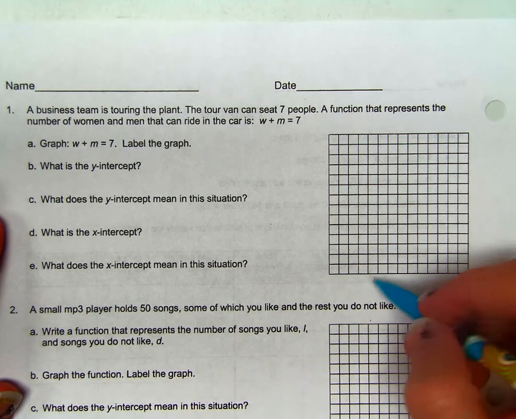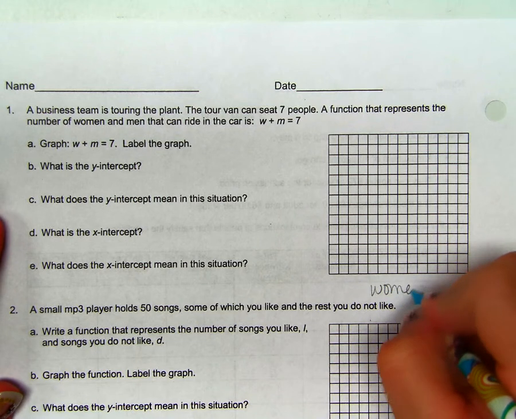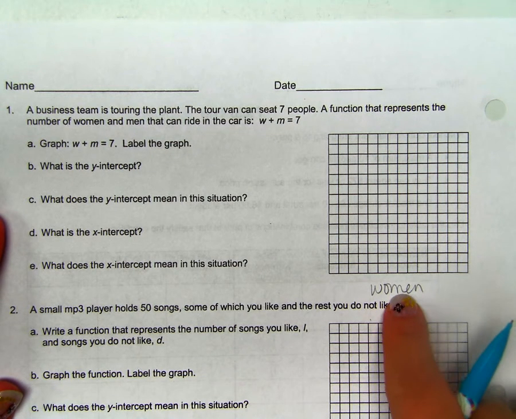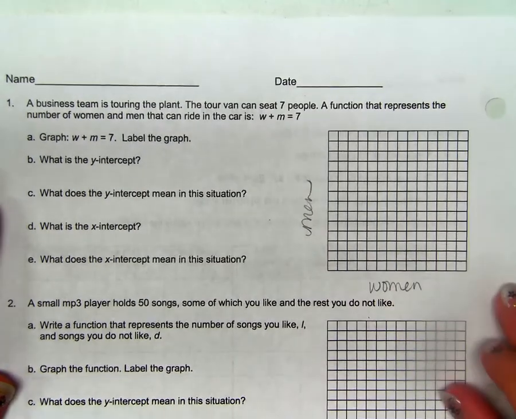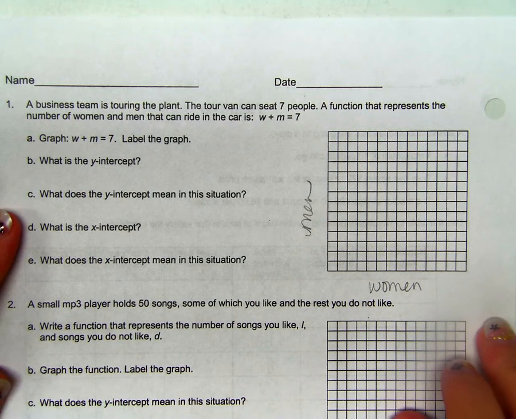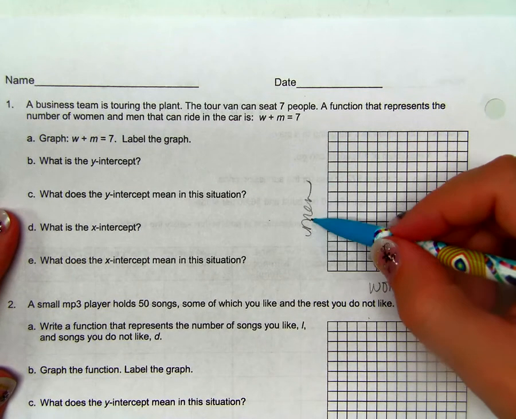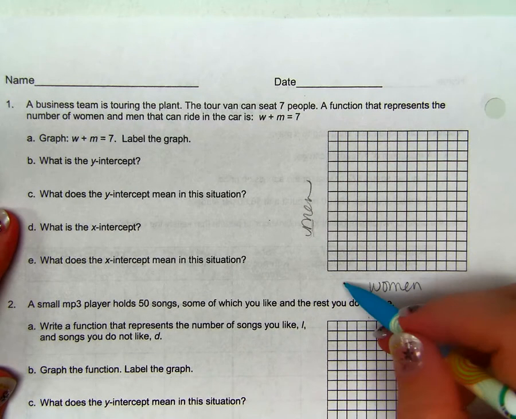Women and men. So which one do you want to go here? Women? And why did we put women here? Because Kelsey said it. Could I put men here? Yes, but I heard women on the bottom first. So over here on the side, traditionally the y-axis is going to be men. In the context of the problem, what axis is this? It's the M axis, isn't it?